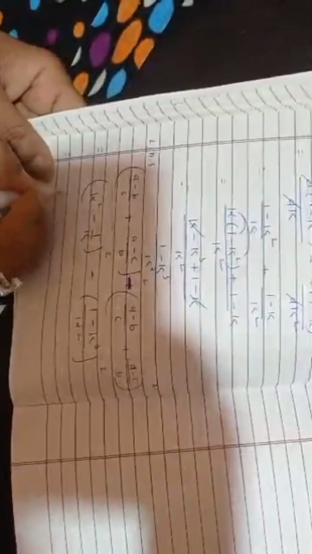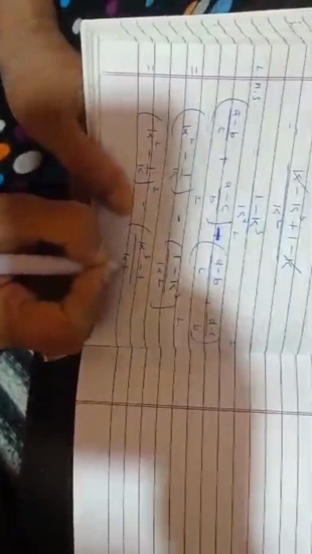This (k square minus 1 upon k) whole square minus, you may write down that (1 minus k cube) whole square as (k cube minus 1 upon k square) whole square, right? As (a minus b) whole square is equal to (b minus a) whole square, right? I'm using this thing here. (1 minus k cube) whole square, I have written as (k cube minus 1) whole square. Both are the same, right?